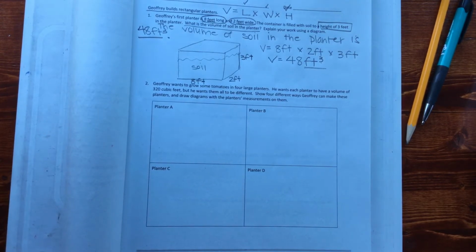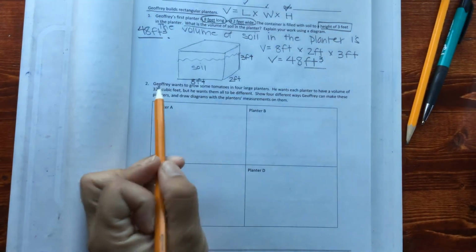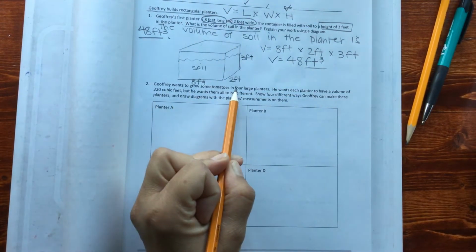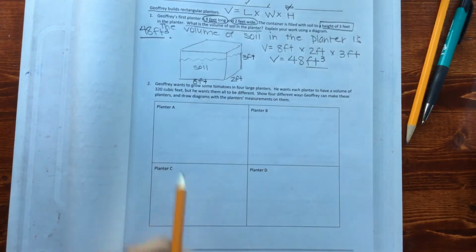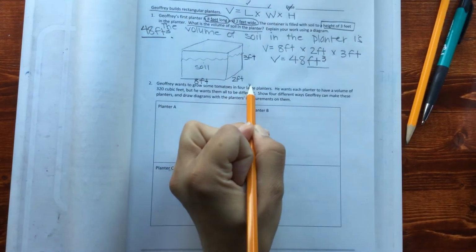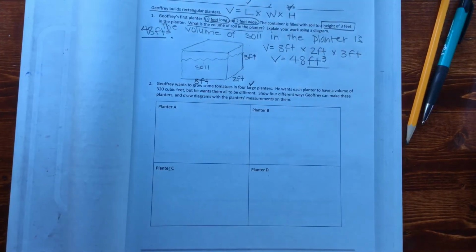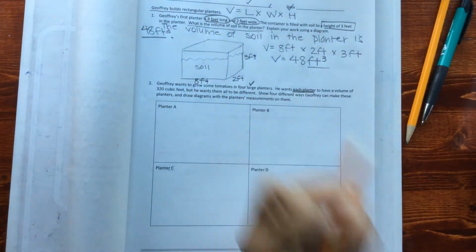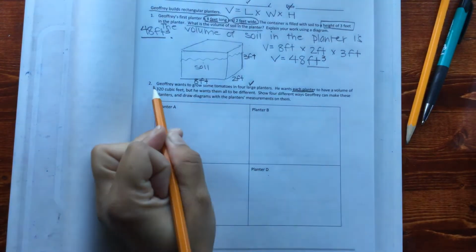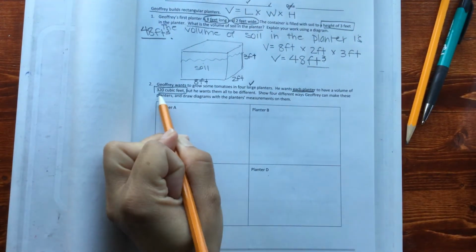Okay, well, let me see. I need to reread this. Okay, Jeffrey wants to grow some tomatoes in 4 large planters. Okay, and if I look at my picture, I see I have 1, 2, 3, 4. Okay, I get that. He wants each planter to have a volume of 320 cubic feet.